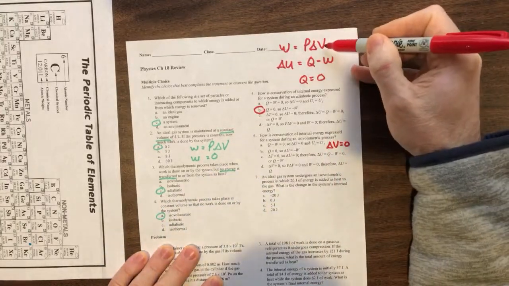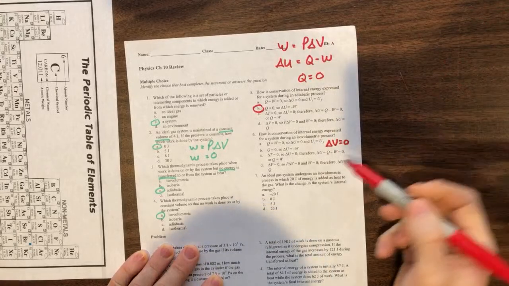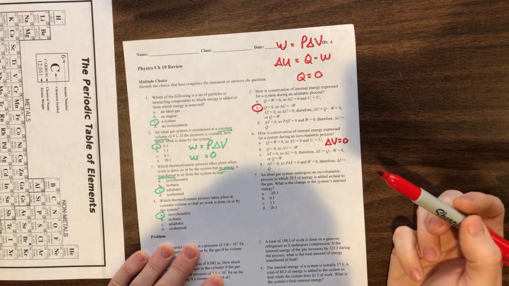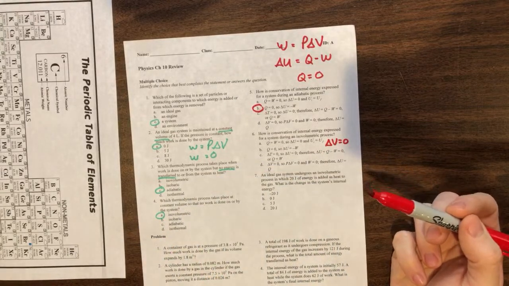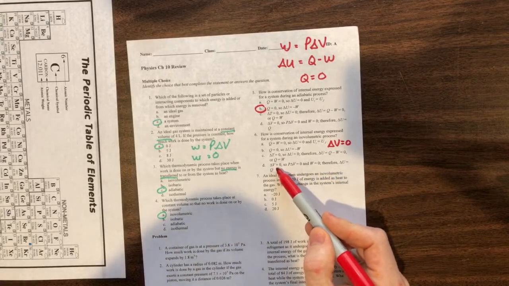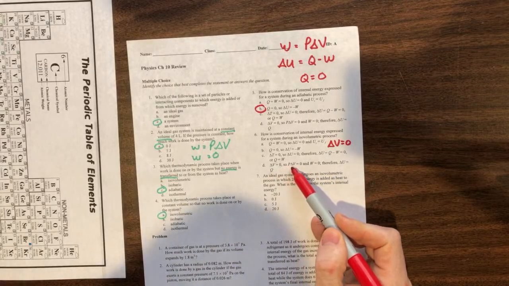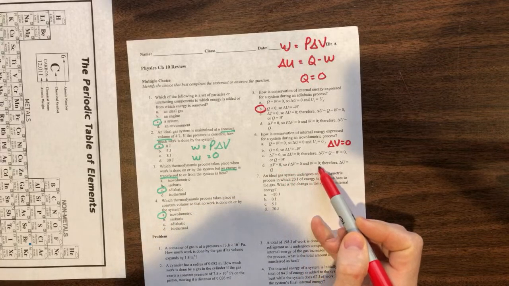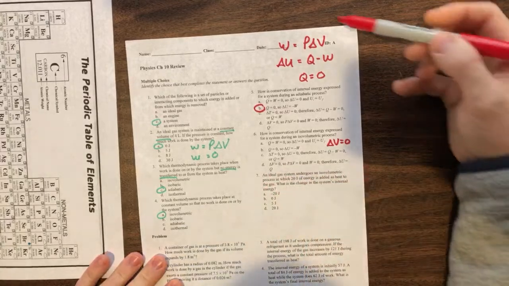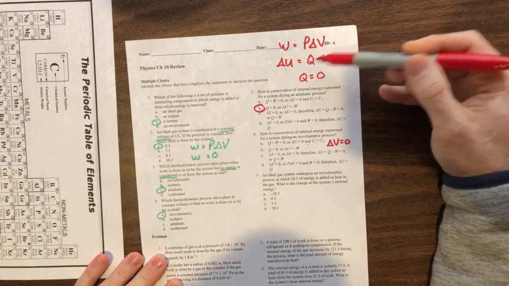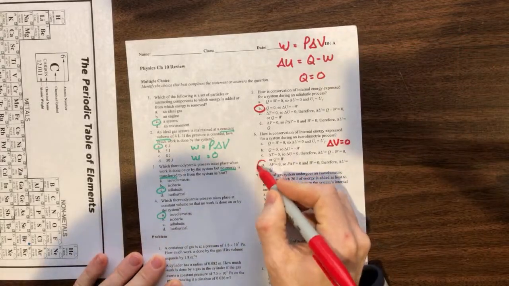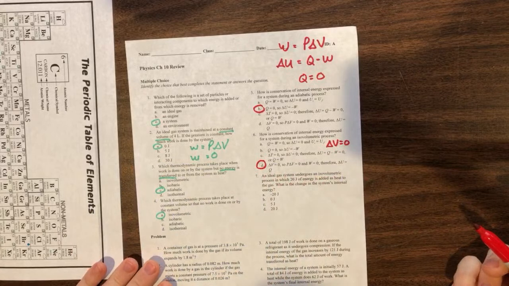So delta V is 0, that means your work is going to be 0. And we see that all the way down here in D, that delta V is 0, so P delta V is 0, and work equals 0. Therefore, delta U equals Q. If work is 0, your delta U is going to equal Q. So that's exactly what we're looking for. So 6 is going to be D.